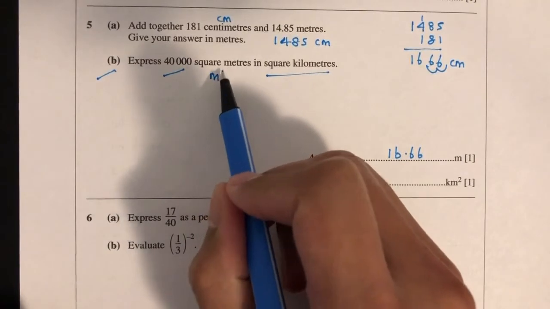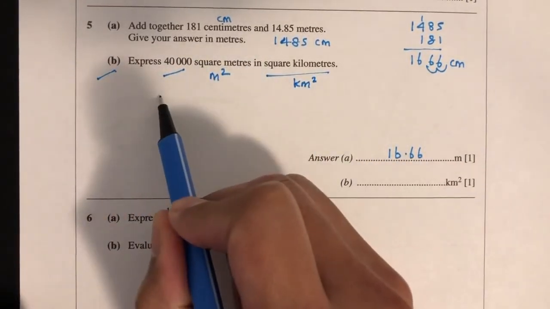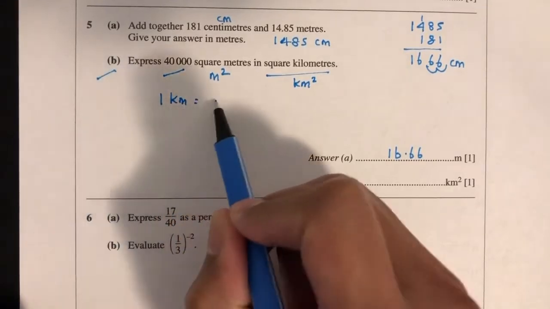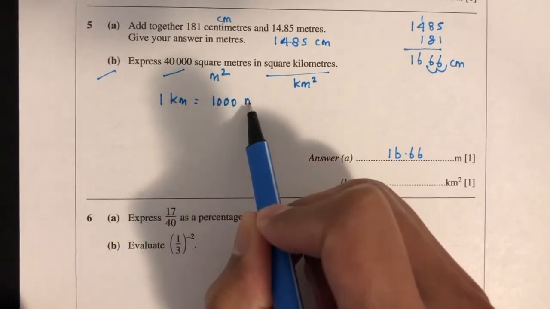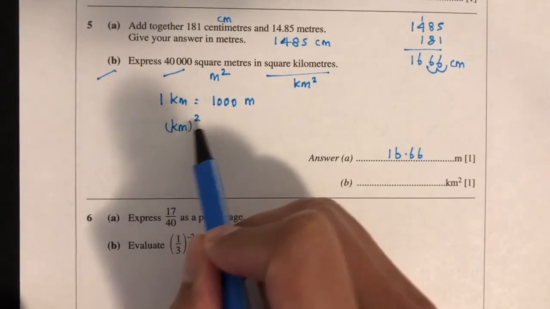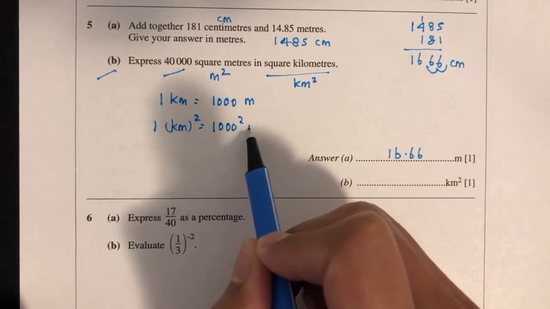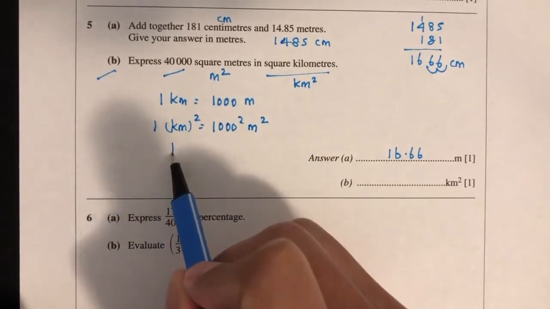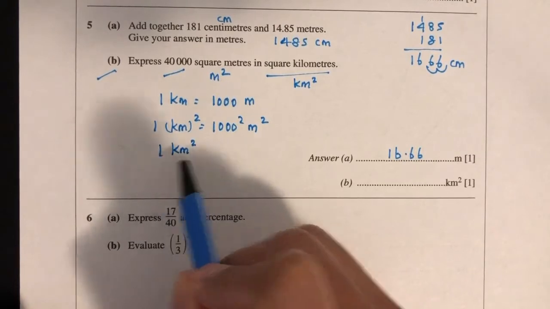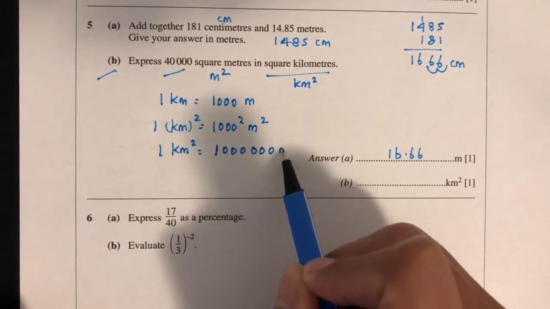Now for part B, express 40,000 square meters in square kilometers. So first thing we know is that 1 km is equal to 1000 m. Now if you want to find km square, you square this, that will be meter square as well. So km square is equal to 1 million meters square.